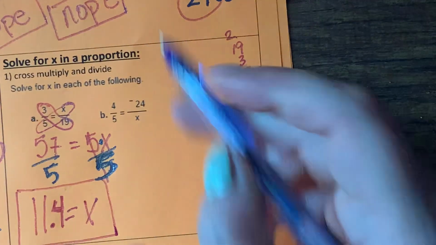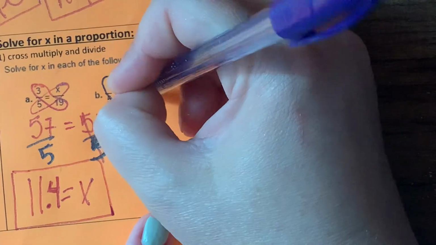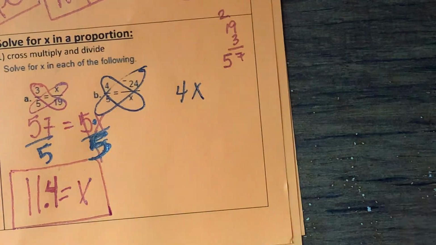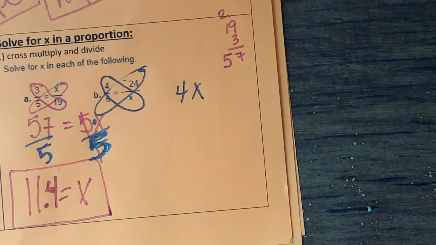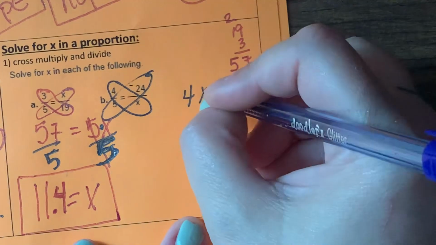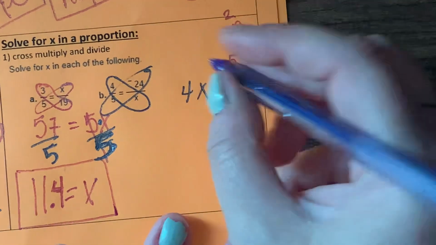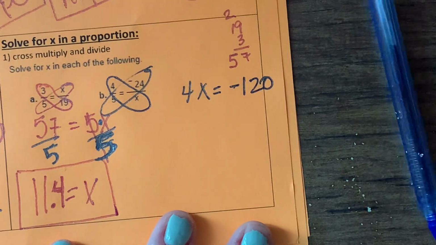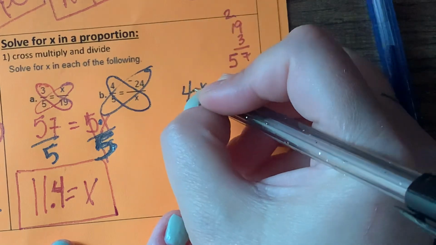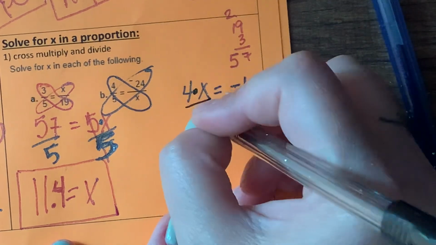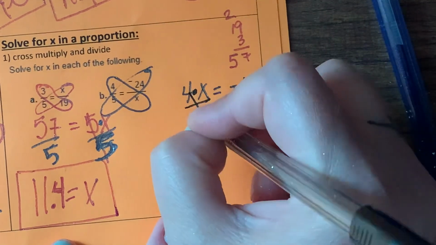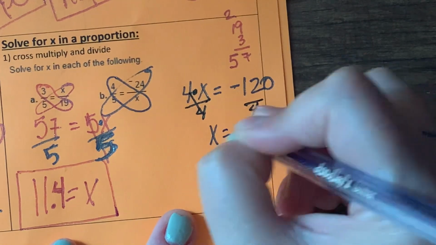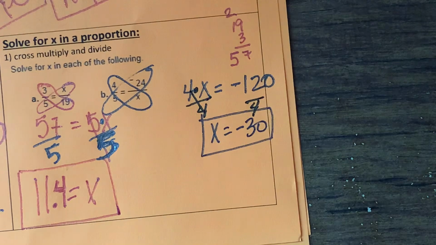Okay, let's look at part B. First, we multiply diagonally. 4 times x, 4x. Other diagonal, negative 24 times 5, so negative 120. And then you say, okay, what is this 4 doing to the x? Well, it's multiplying, and the opposite of multiply is divide. So we get x equals negative 30.